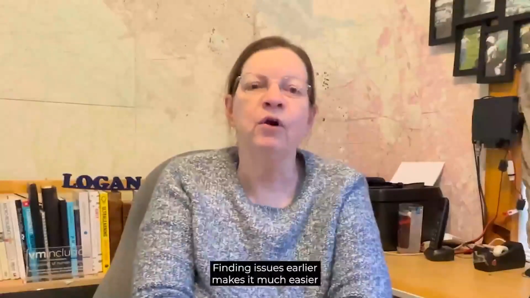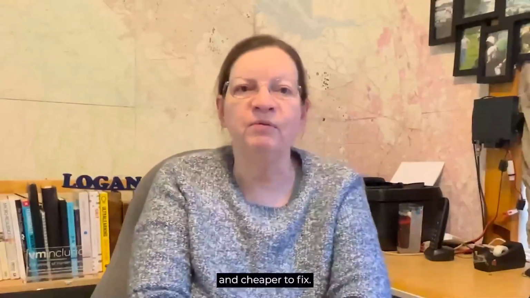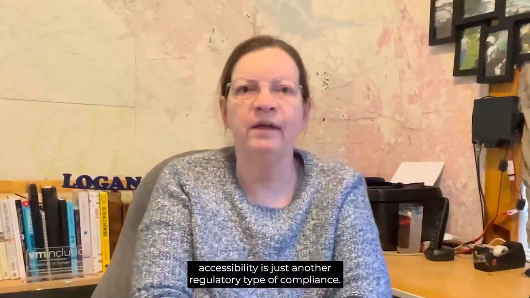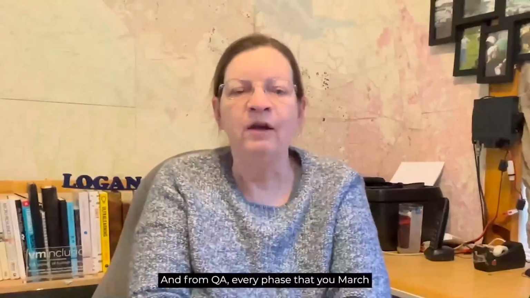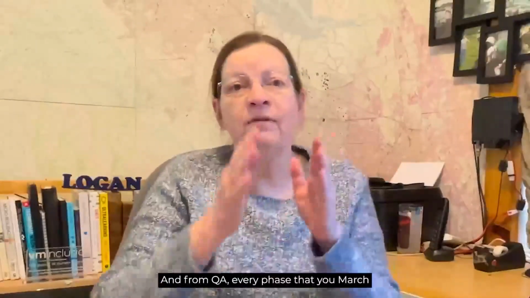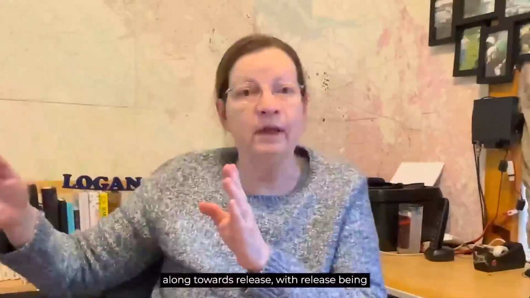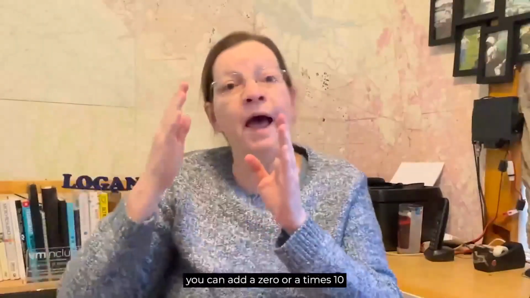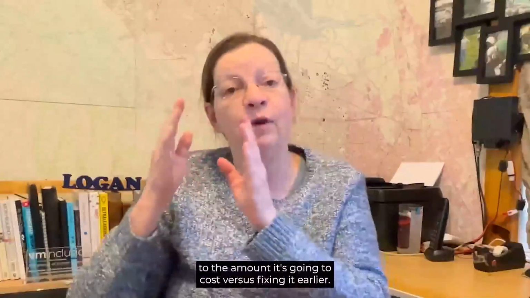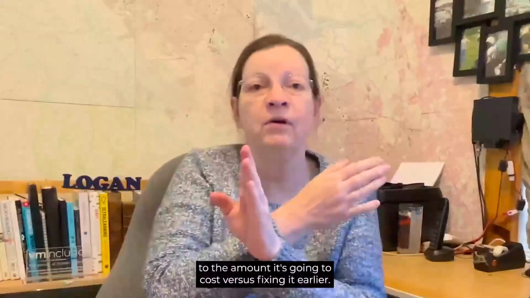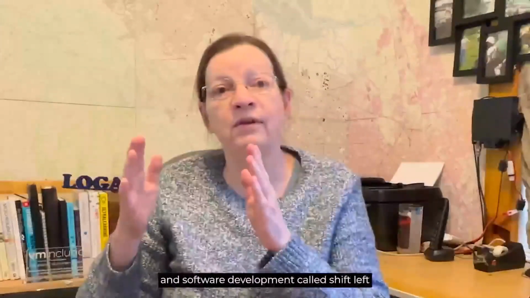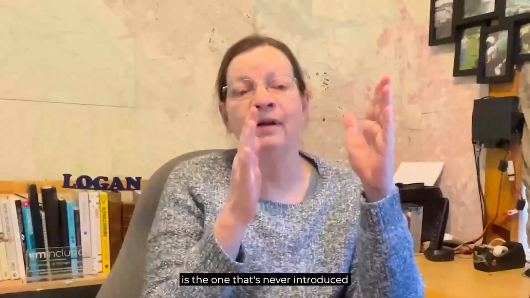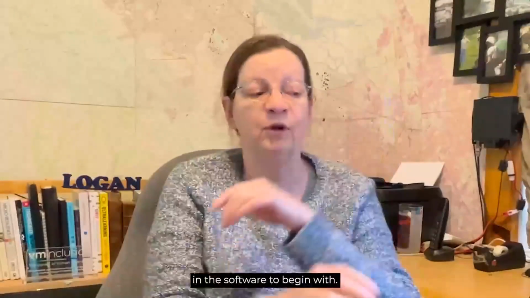Finding issues earlier makes it much easier and cheaper to fix. From an abstract perspective, accessibility is just another regulatory type of compliance. And from QA, every phase that you march along towards release, with release being at the end of the right-hand side of the scale, you can add a 0, or a times 10, to the amount it's going to cost versus fixing it earlier. So there's a methodology in software development called shift left, because the cheapest and easiest bug is the one that's never introduced in the software to begin with.